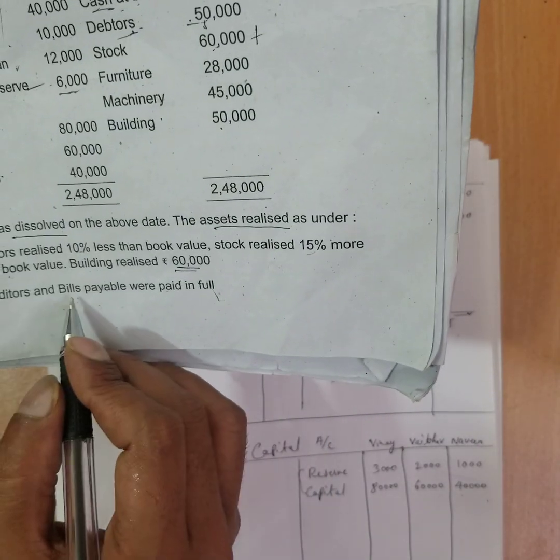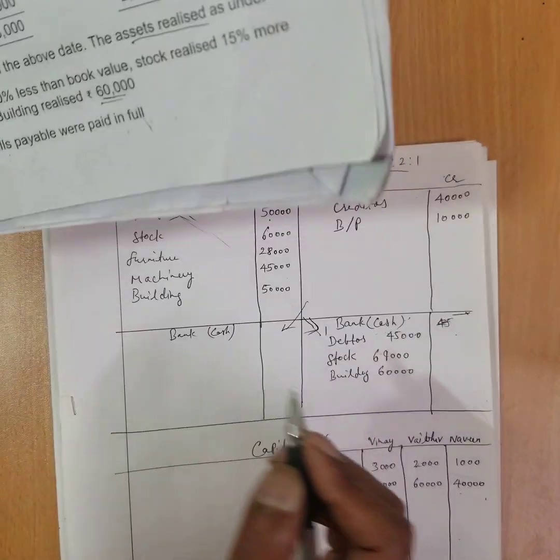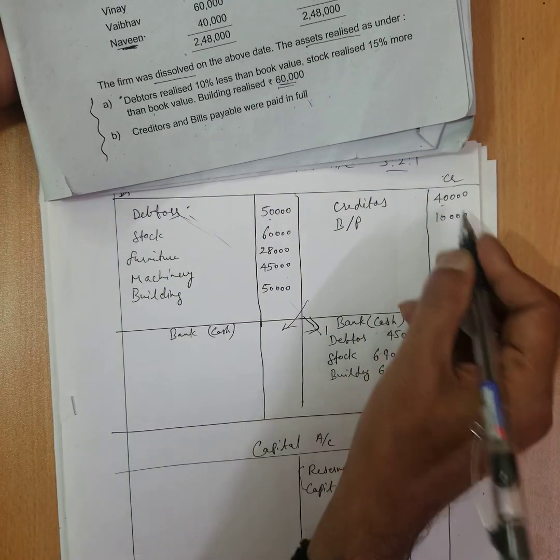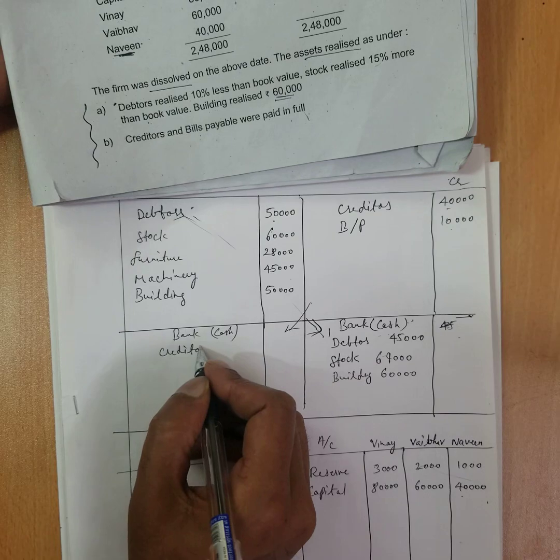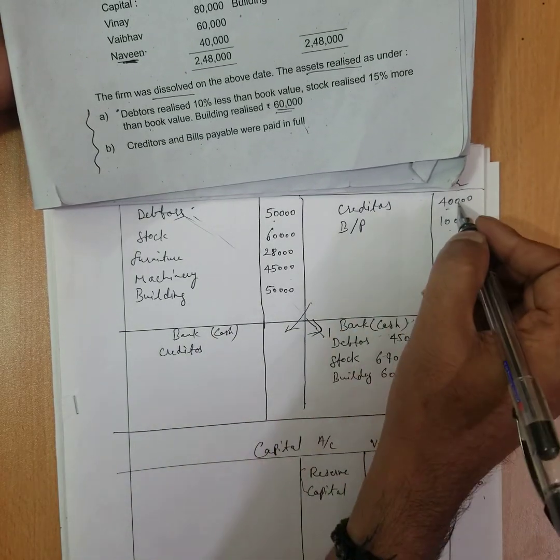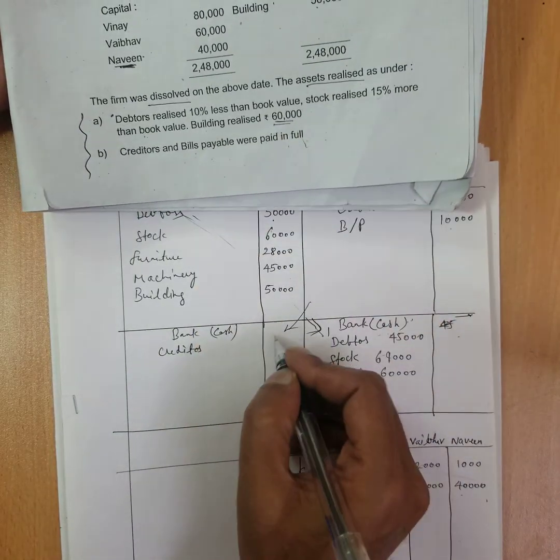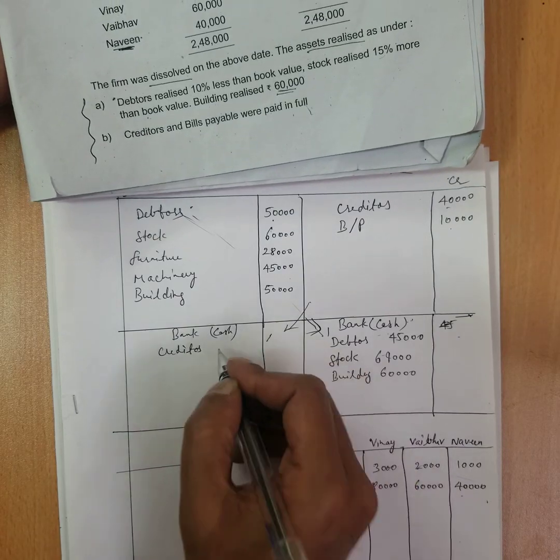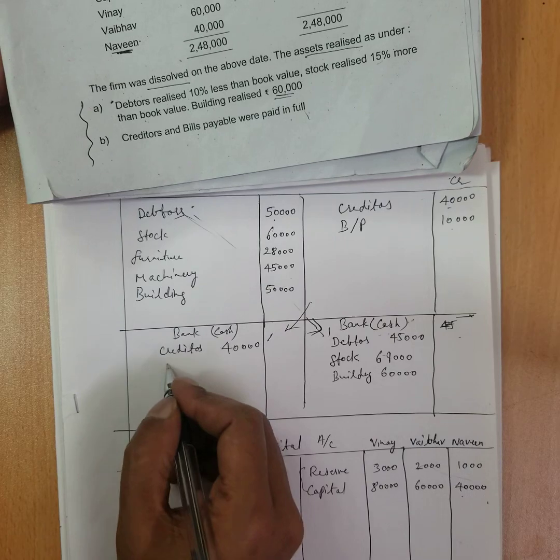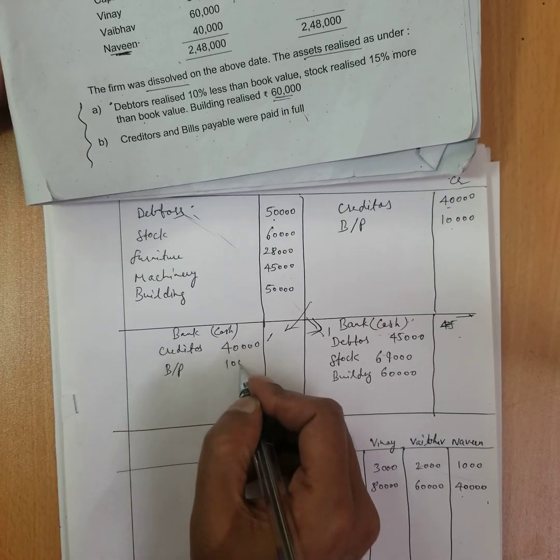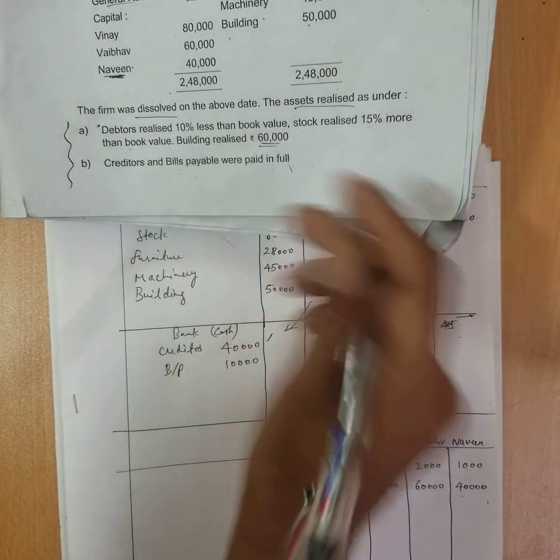Next, creditors and bills payable were paid in full. So this is the creditors amount. They were paid in full, so no discount and no increase is given here on creditors. So the same amount will come. Paid in full means the same amount will come here. We'll write under the column bills payable. Same amount has come.